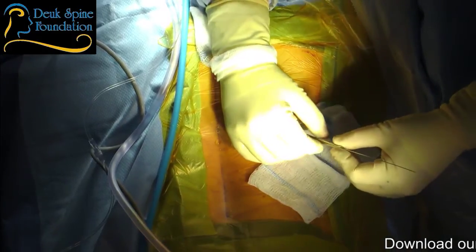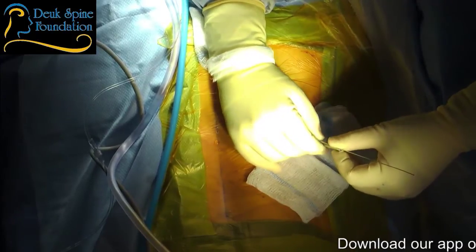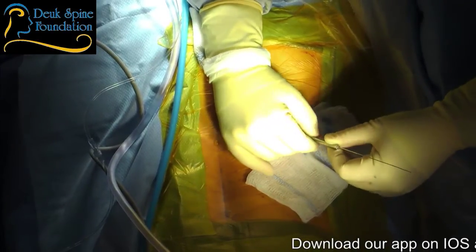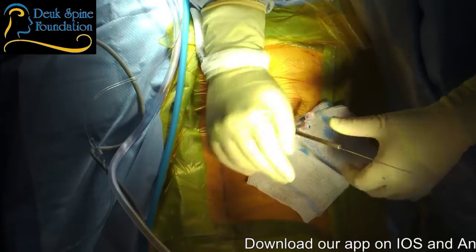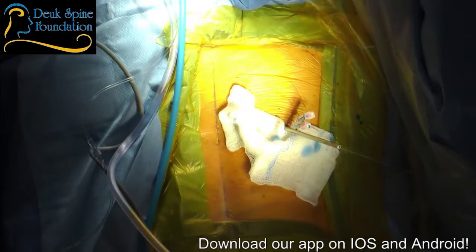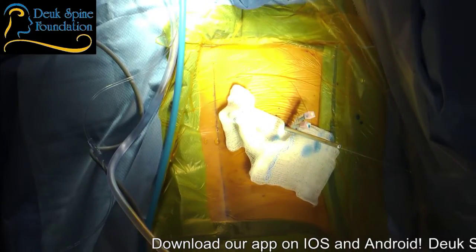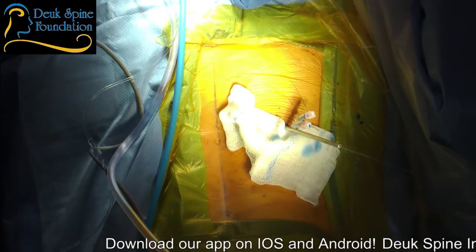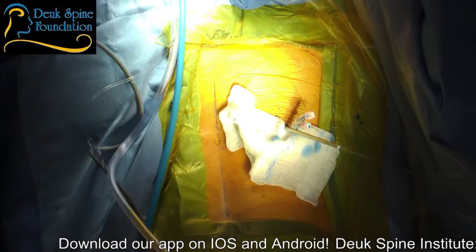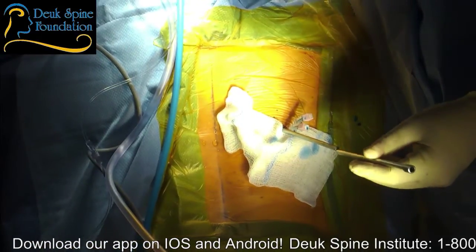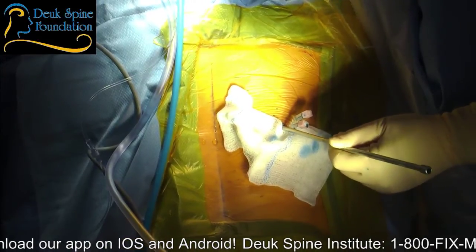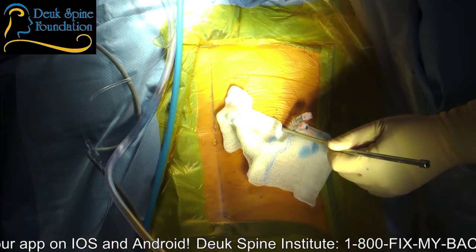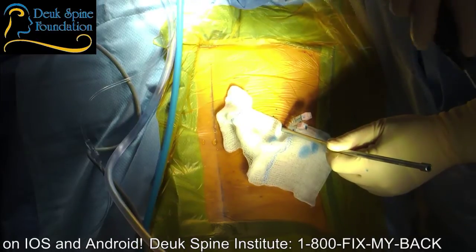So, most important point, annular tear is the source of back pain or neck pain if it's a cervical herniation. And the annular tear must be debrided to get rid of their back pain. And that's what the Deuk laser disc repair is, the only surgery in the world that debrides the annular tear. This is the year 2019. I've been doing this surgery for 13 years. And for 13 years, it's been the only surgery.